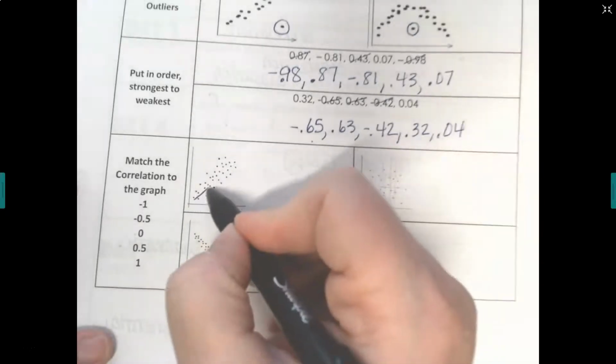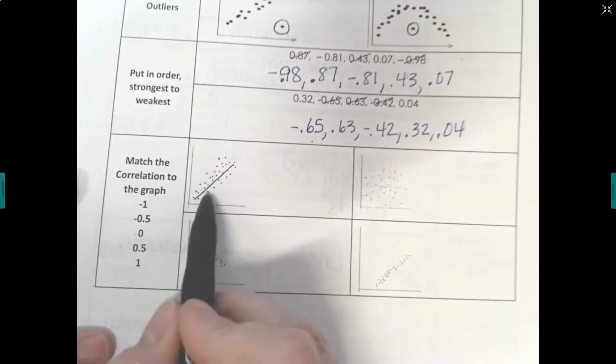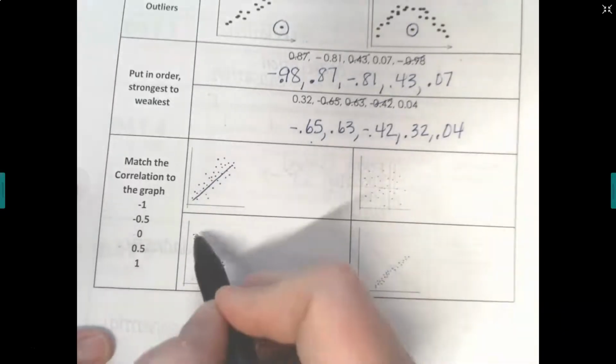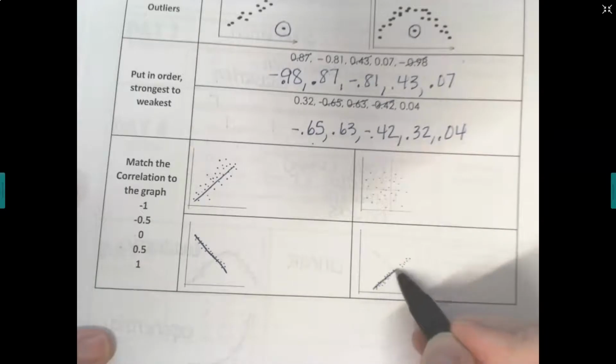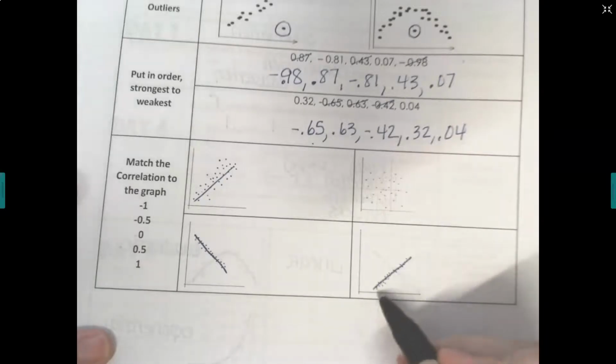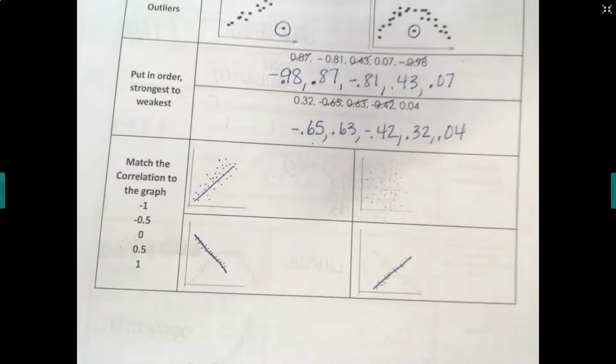If I draw a line through here, I can see there's quite a bit of scattering from that line. I'm going to draw a line in here. Those are fairly grouped tight with a negative slope. Draw a line through here, and those are fairly grouped tight but with a positive slope. So let's take a look at these.